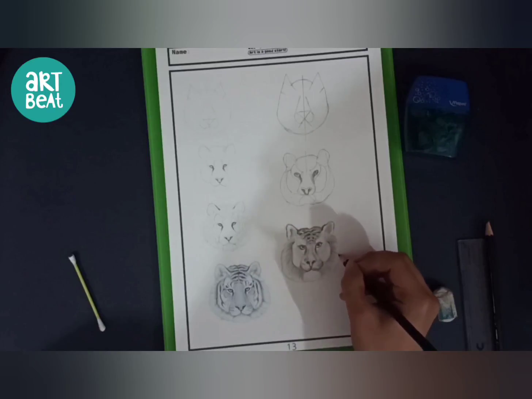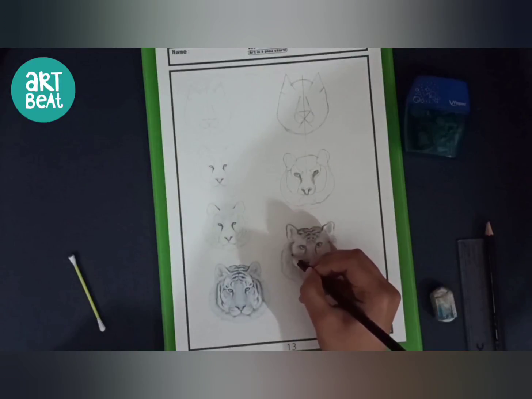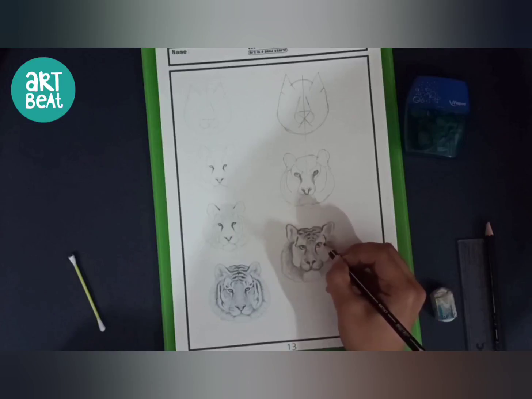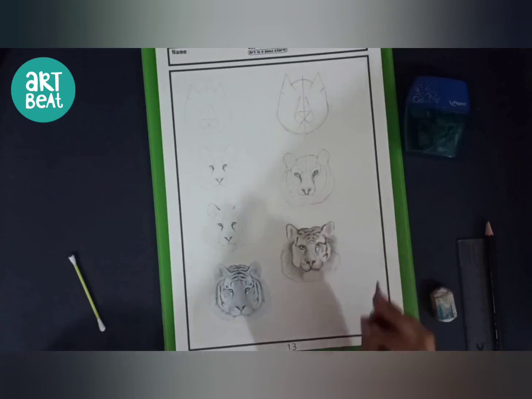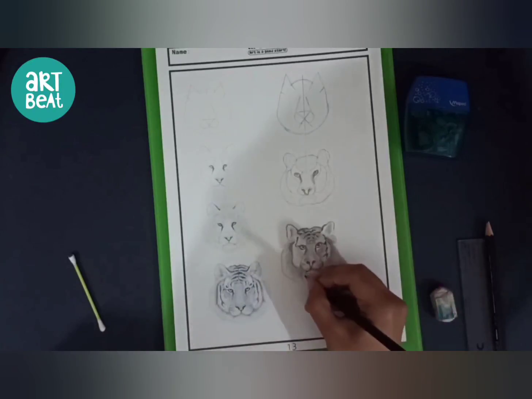So it is only from left to right and left to right. If we are going from right to left, it has to be right to left. We cannot come back again to make this fur. It will look odd. So this is the right way to do it. Please observe carefully. Just adding the fur part all over the face of the tiger as seen in the reference image.